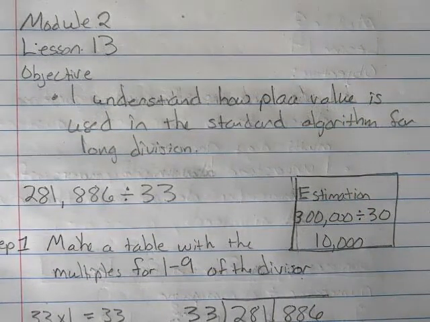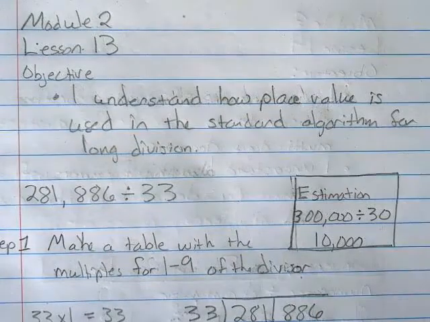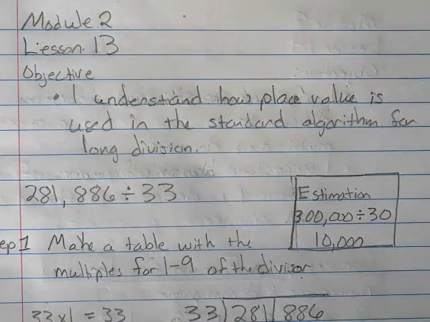Module 2, Lesson 13, we're actually going to begin to use the standard algorithm for division, which is another word for long division. In this lesson, your objective is that you will understand how place value is used in the standard algorithm for long division and that you can use it correctly.